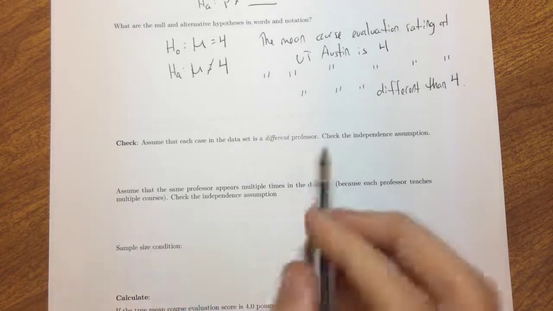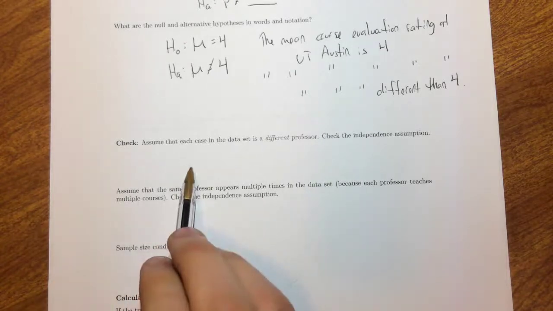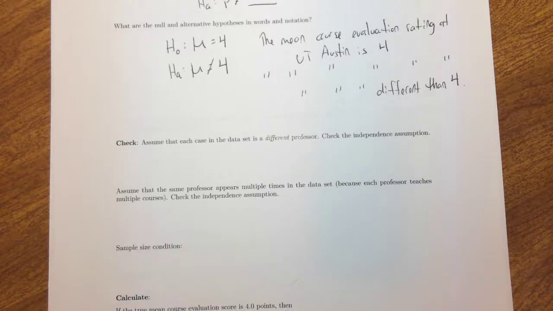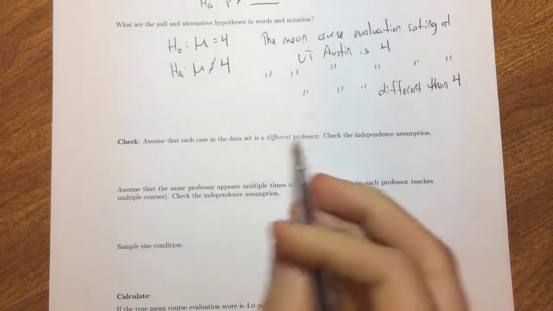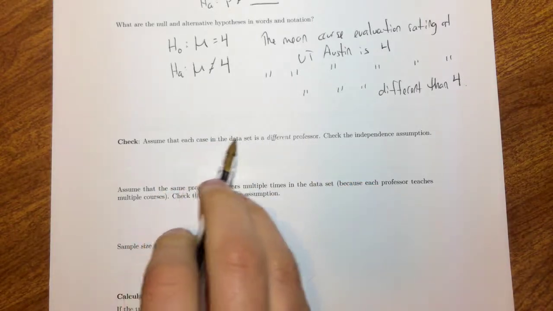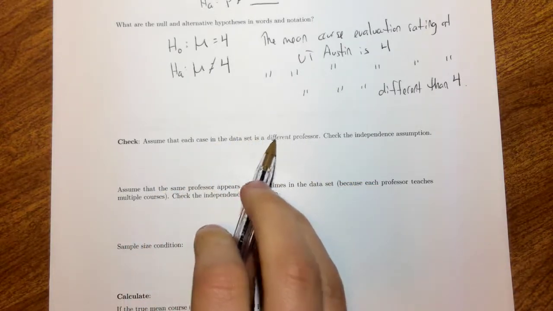We had done the prepare step, and so now for our check, we're going to first check the independence assumption. The description of the data actually didn't tell us how exactly the data was collected, but let's first assume that each case in the data set is actually from a different professor.